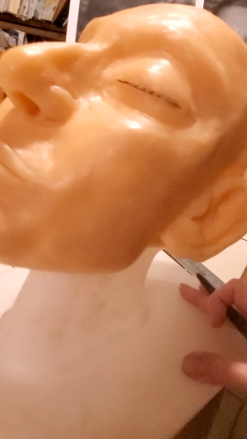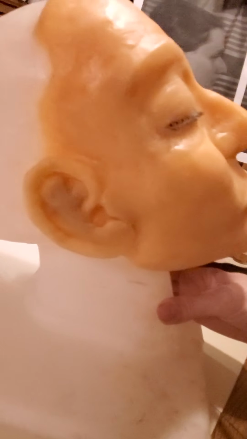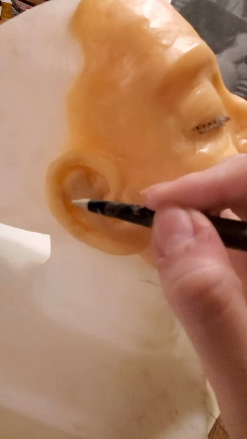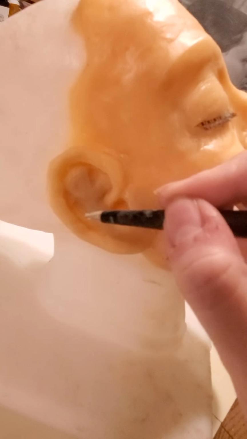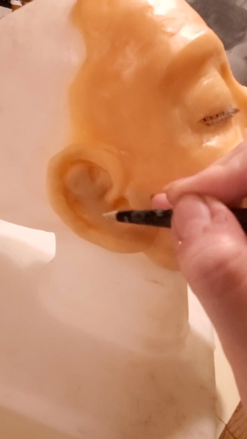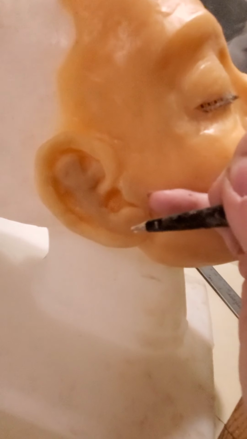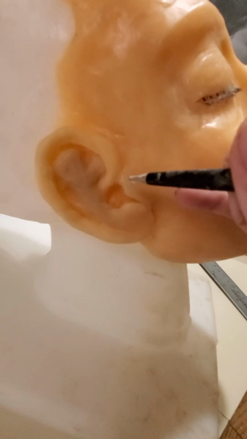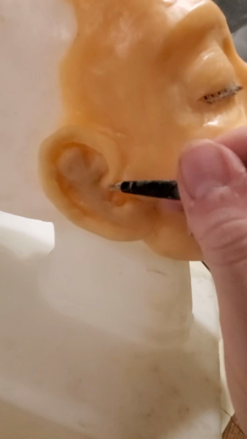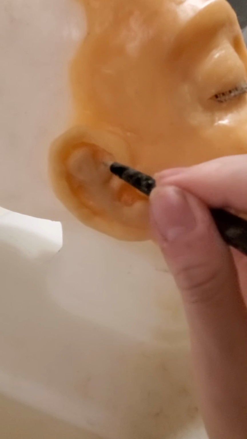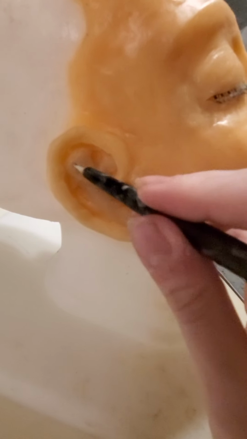And then looking at the other side too, we have the helix, the scapha, the antihelix, and then the antitragus here with the lobe, and then also the intertragic notch, and then the tragus, the concha, as well as the crus, and then the triangular fossa, and the crura.